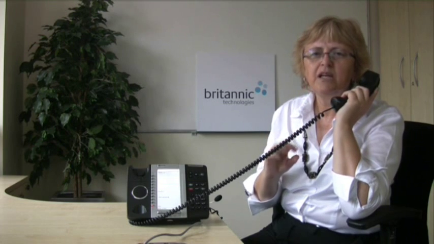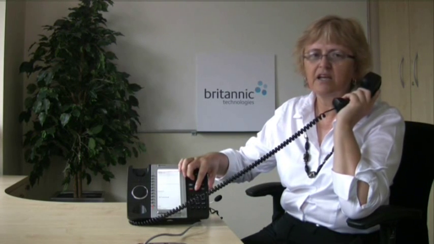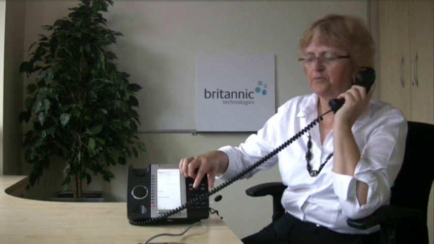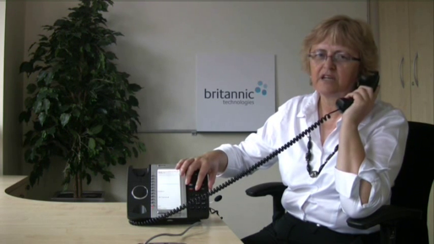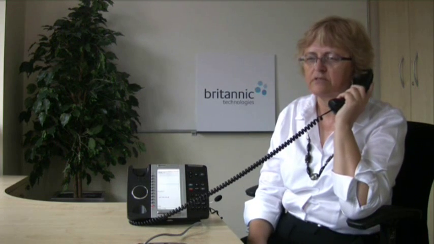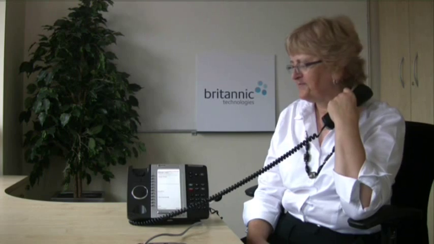If you wish to bring any more people into the conference, you can do exactly the same. So press the transfer key, dial another person, tell them what's going on, press the transfer key one more time. You would then have a 4-party conference. You can have up to 8 people in your conference. It's a bit unwieldy, so please be careful with that one.